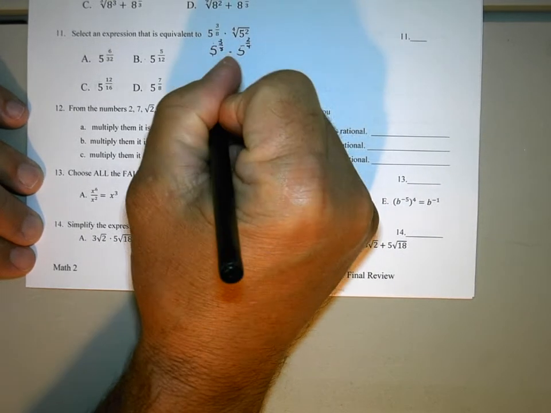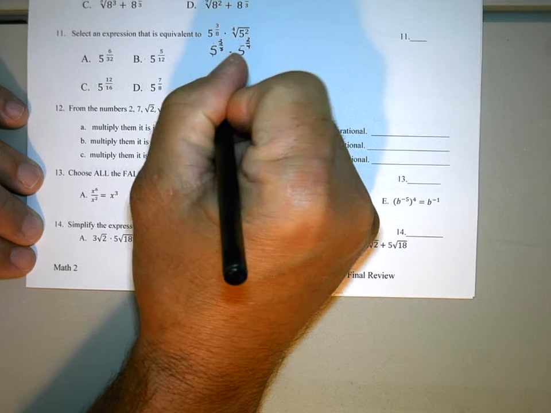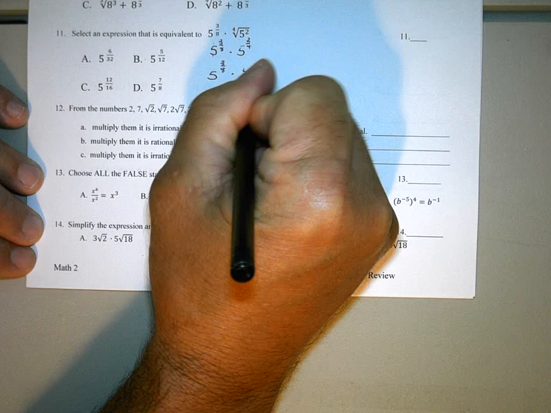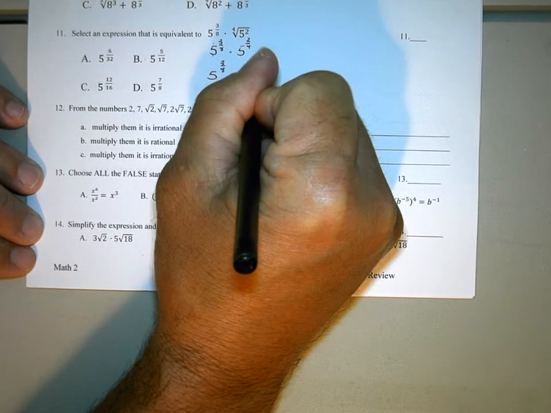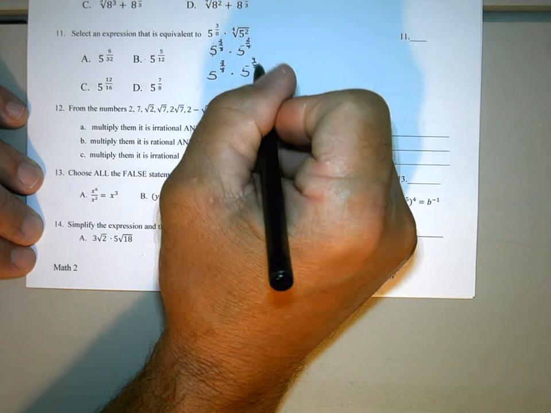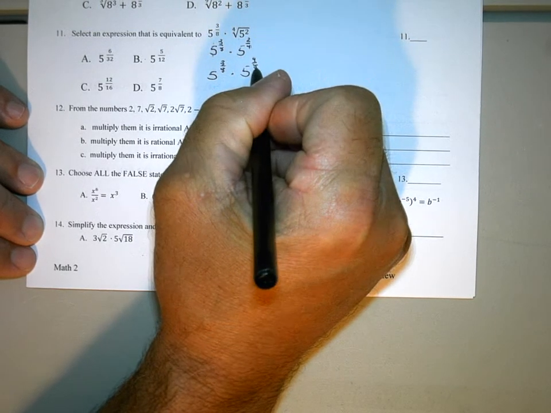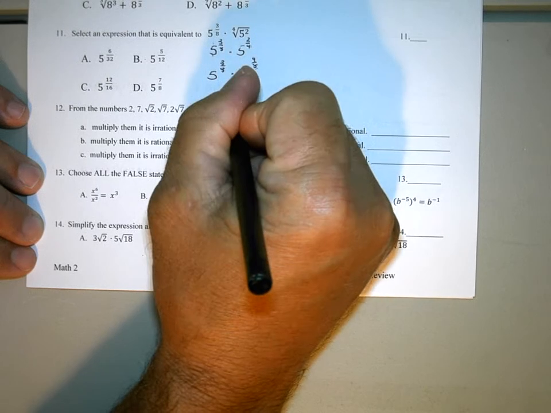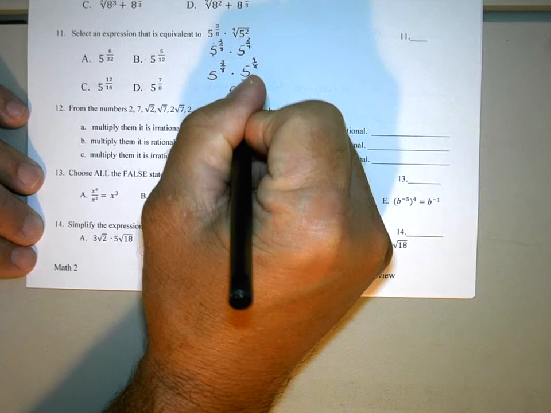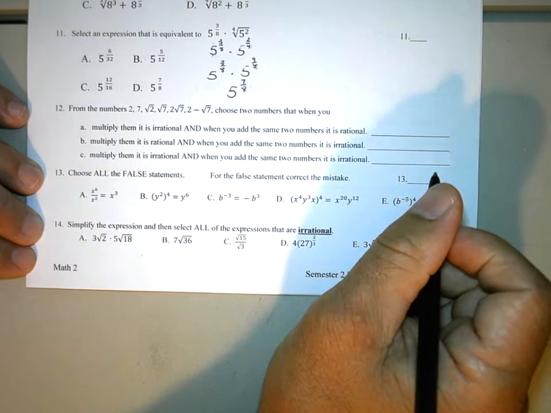So we're going to rewrite this as 5 to the 3/8 times 5 to the 4/8. 2 times 2 is 4, 2 times 4 is 8, and now we have a common denominator. So we end up with 5 to the 3 plus 4, which is 7/8. And you can see that is D.